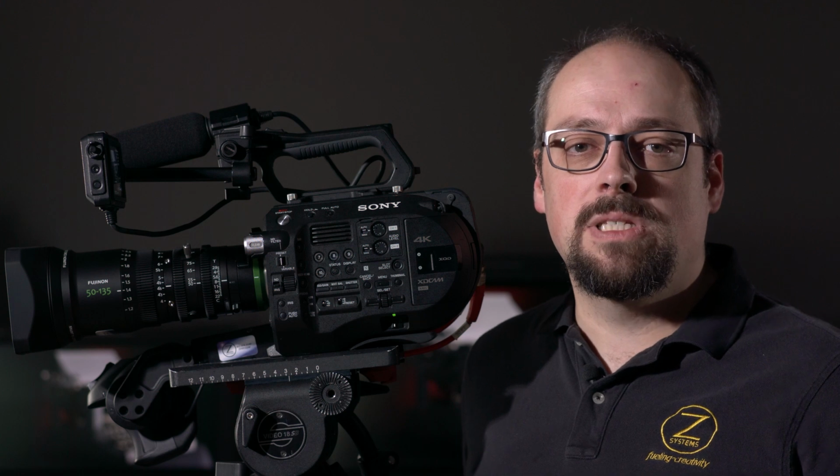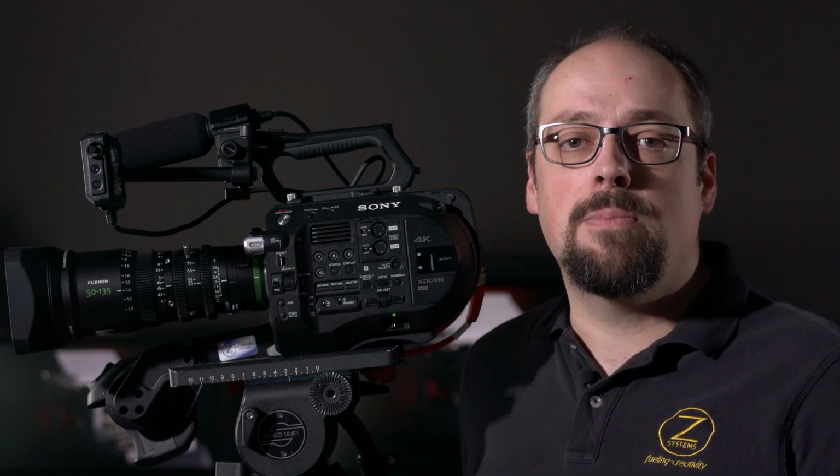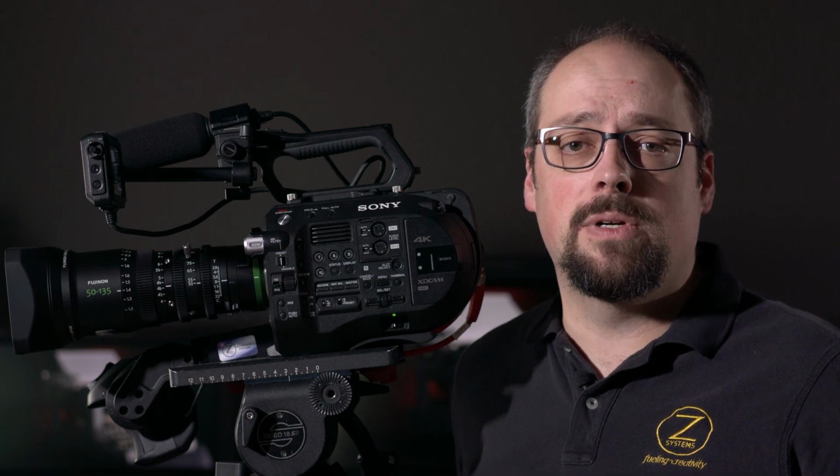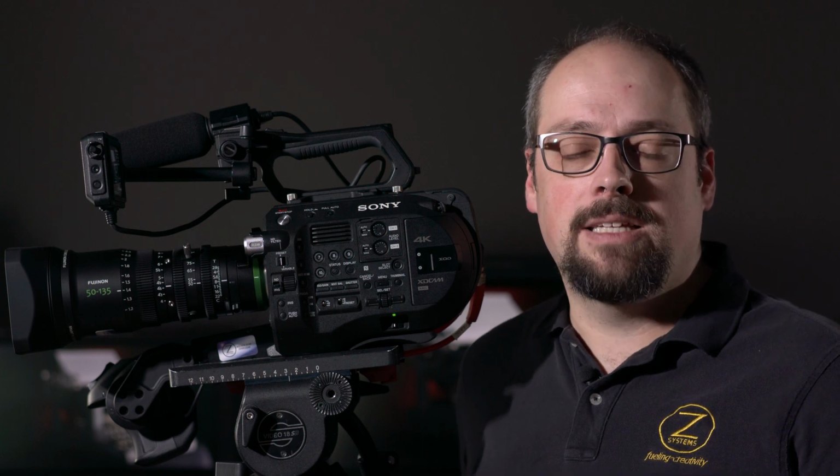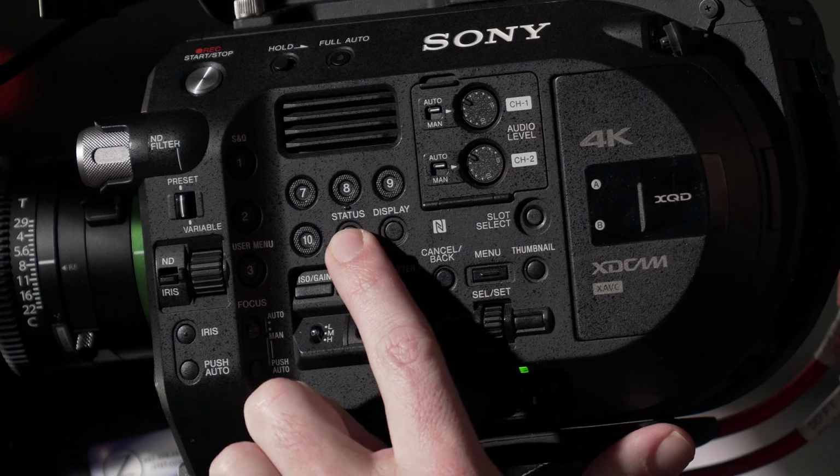Okay, this first one's not really a tip or trick that's going to speed up the operation of the camera, but it's a useful feature that I think is often overlooked on the FS7. To access the status page, you hit the status button on the side of the camera. You can think of these like a collected overview of the configuration of the camera.